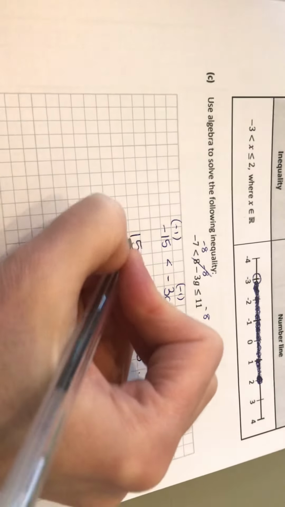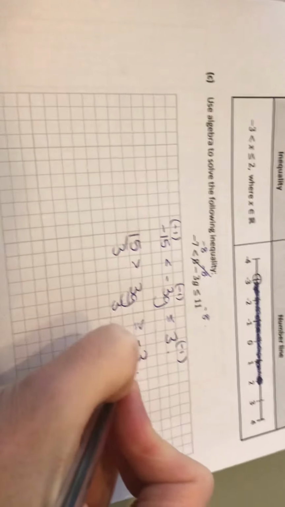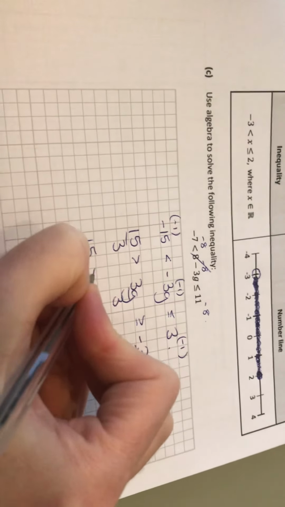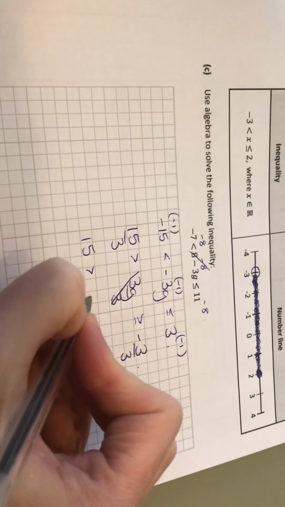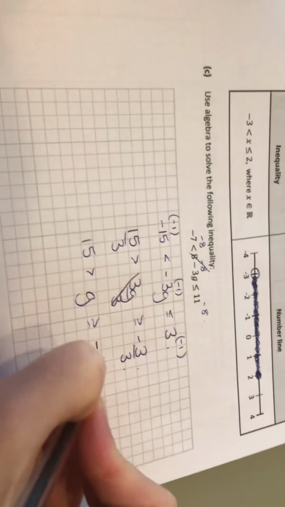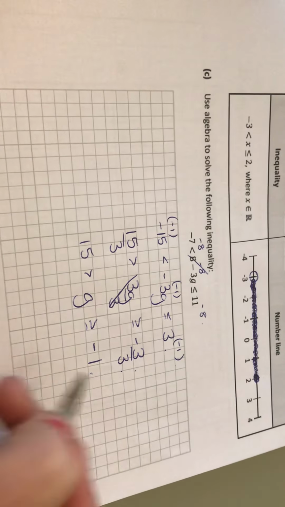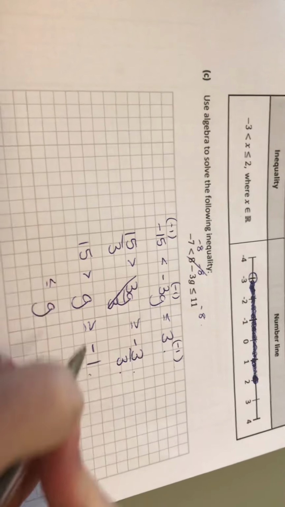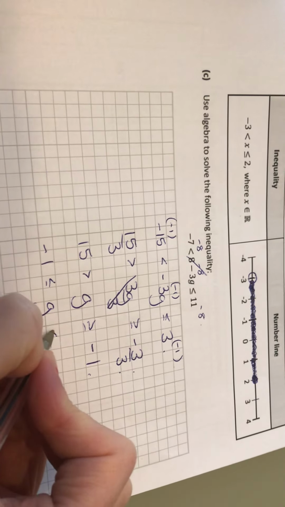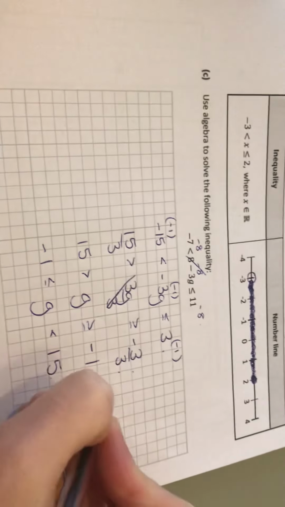Now I'm going to divide by 3. And I have 15 over g over -1. Now if you want to write that the other way around, you're more than welcome to. But both of these are correct.